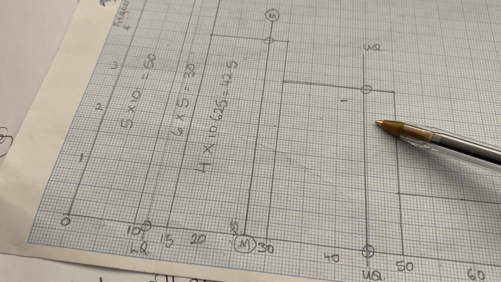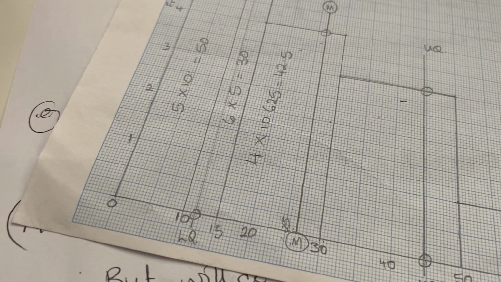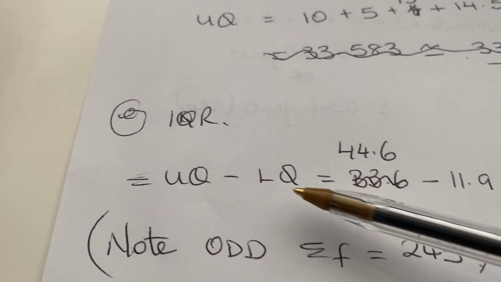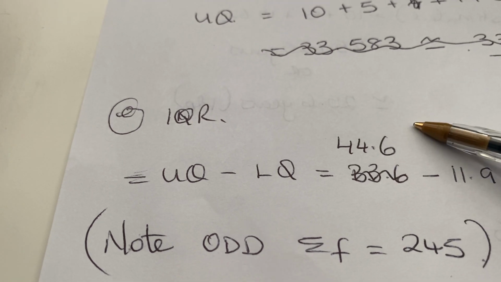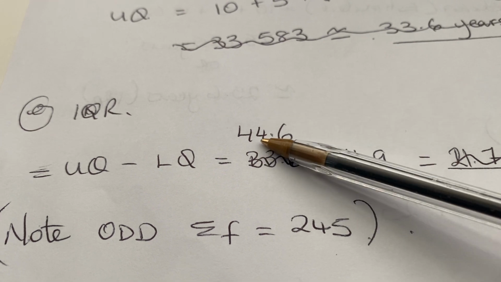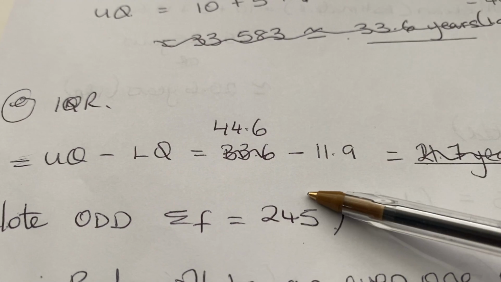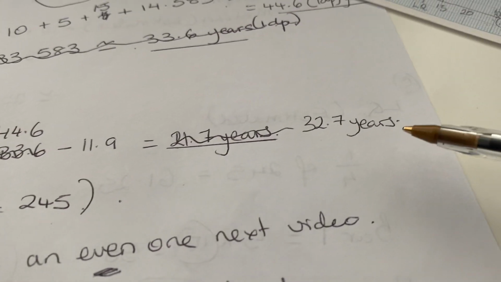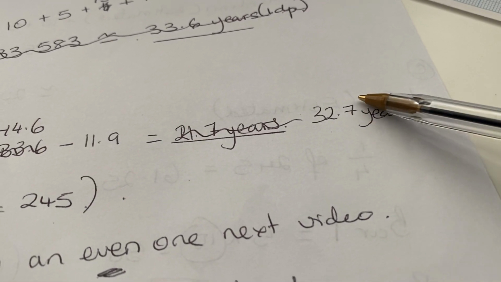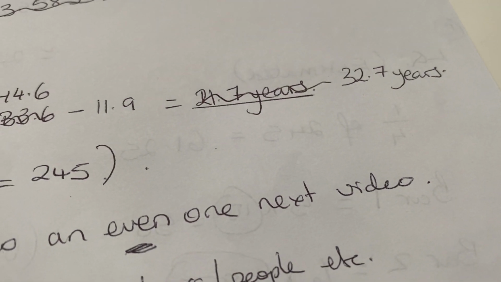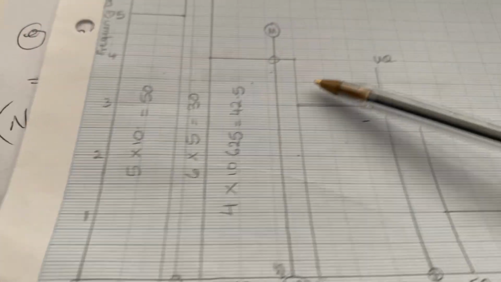Now you can find the interquartile range. Your interquartile range will be your upper quartile minus your lower quartile. From the graph, you have 44.6 minus 11.9. If you do this properly, you get 32.7. That'll be your interquartile range. So this is the graph here.